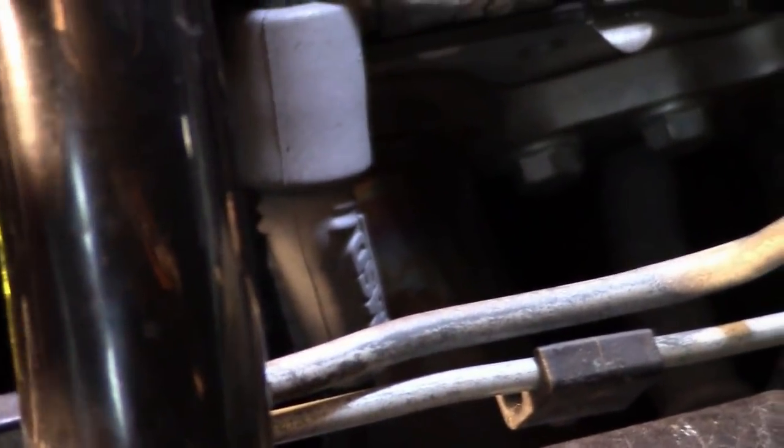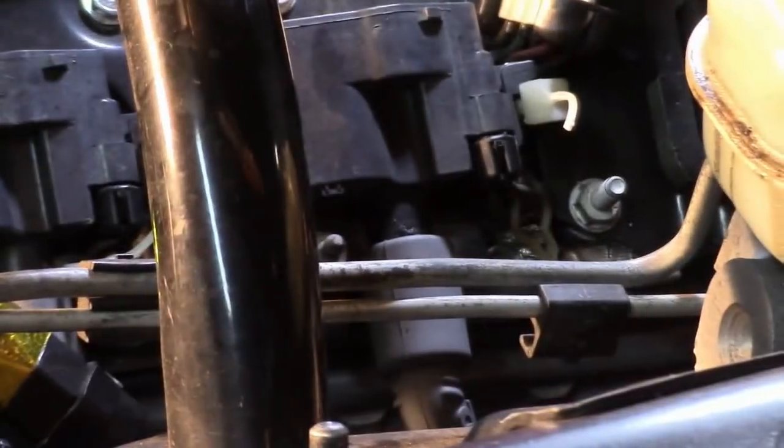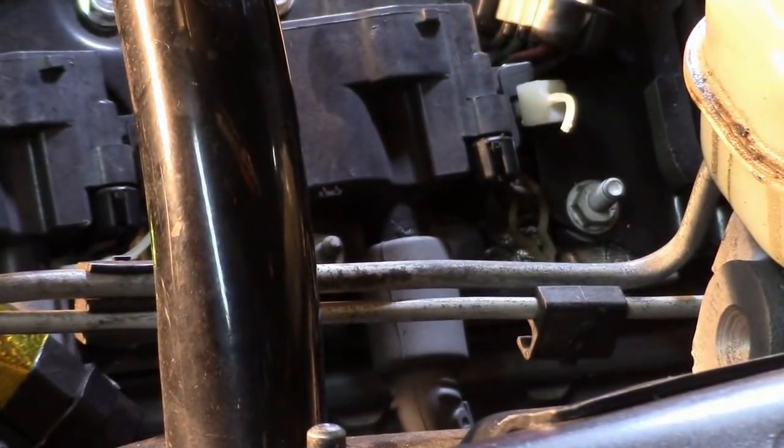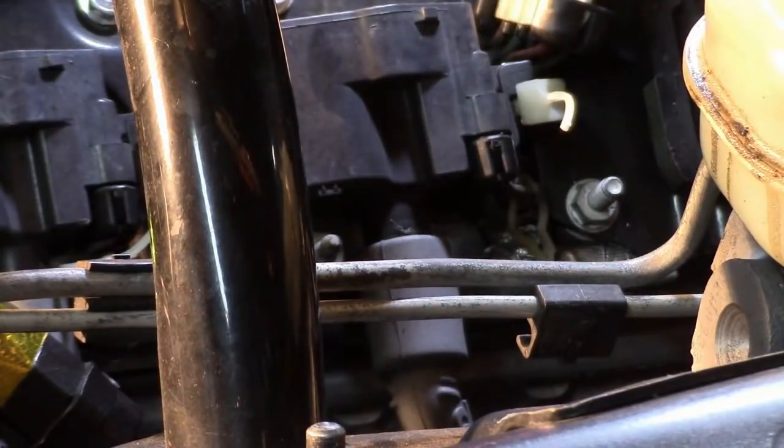That's called a coil-near-plug system. It's very similar to the coil-on-plug system. The only difference is that you've got approximately a 6 or 7 inch spark plug wire connecting each coil that is located directly above each spark plug. So for all practical purposes, coil on plug.